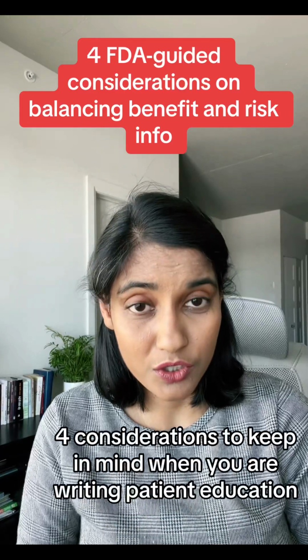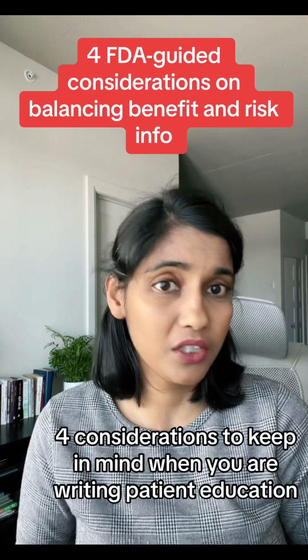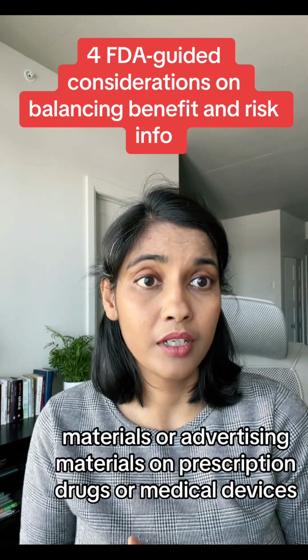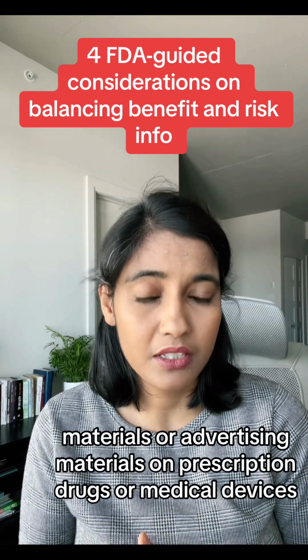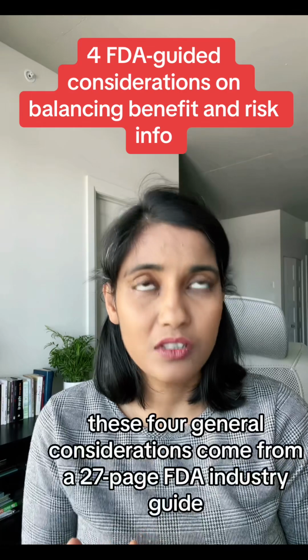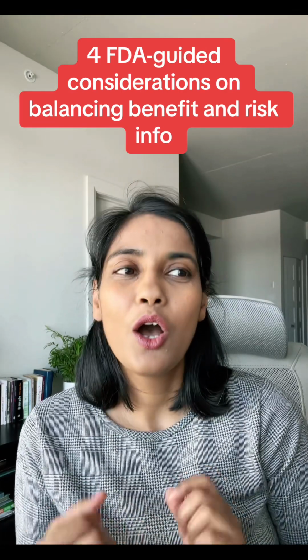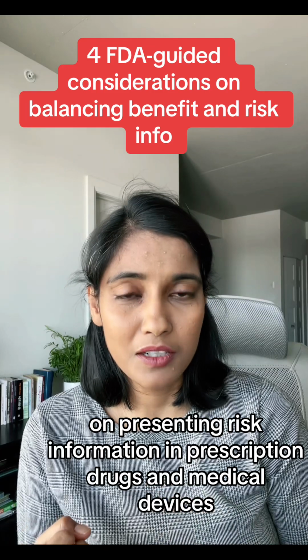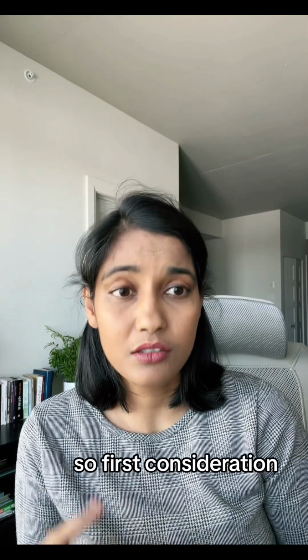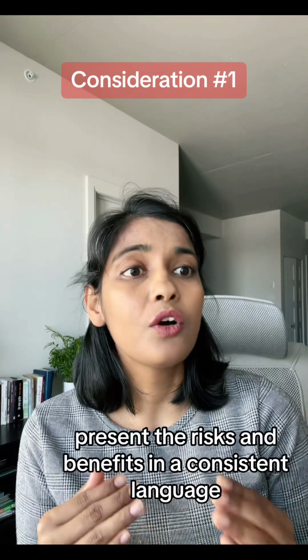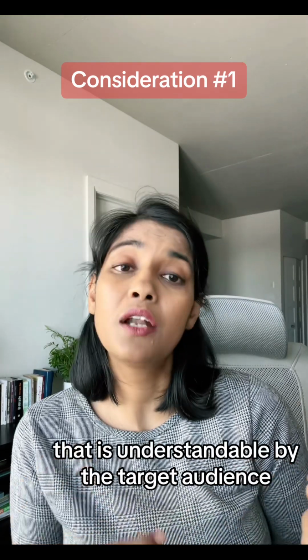4 considerations to keep in mind when you are writing patient education materials or advertising materials on prescription drugs or medical devices. These 4 general considerations come from a 27-page FDA industry guide on presenting risk information in prescription drugs and medical devices.